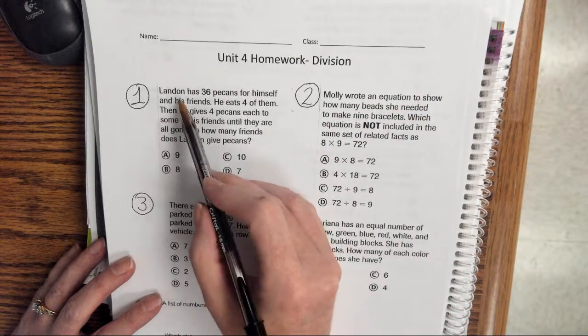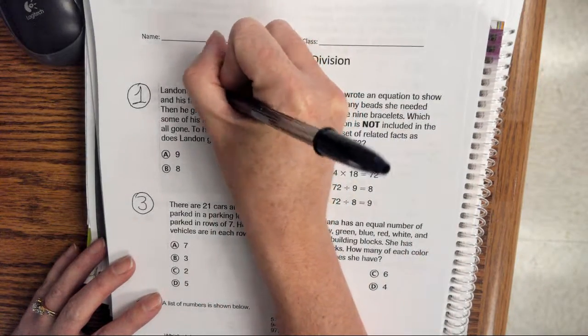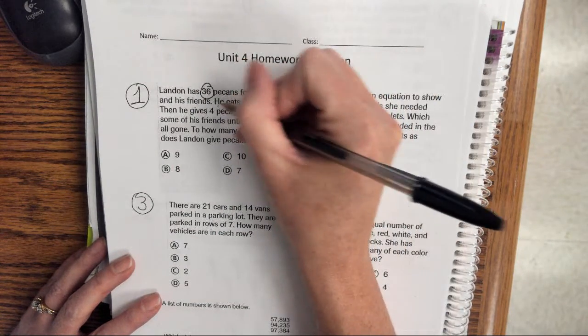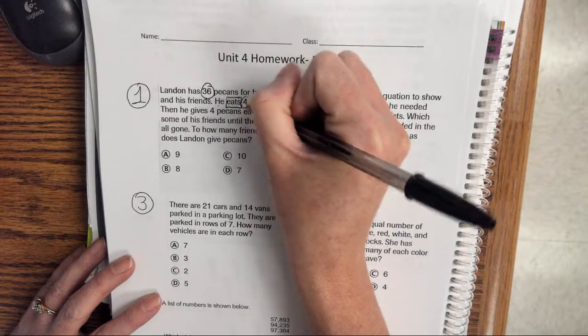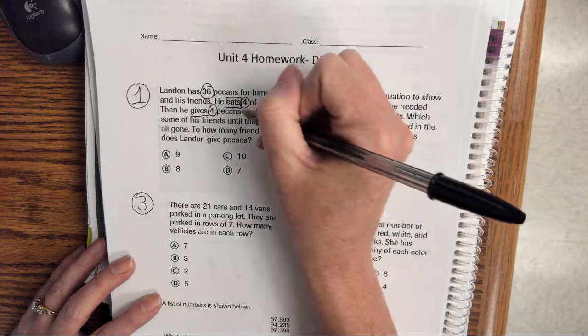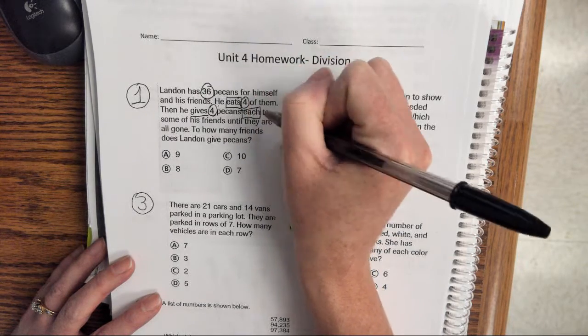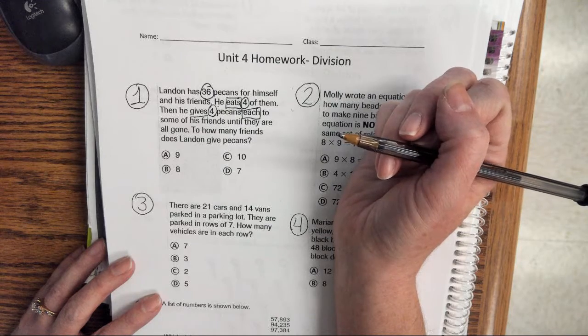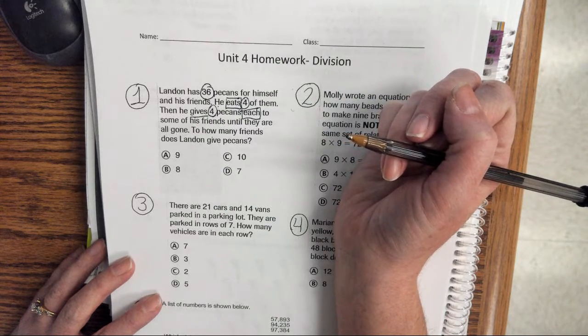Question number 1. Landon has 36 pecans for himself and his friends. He eats 4 of them. Then he gives 4 pecans each to some of his friends until they are all gone. To how many friends does Landon give pecans?